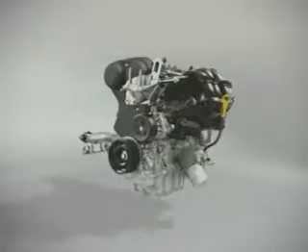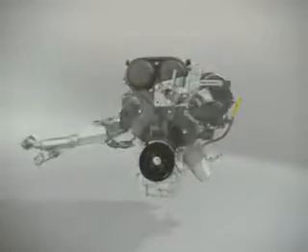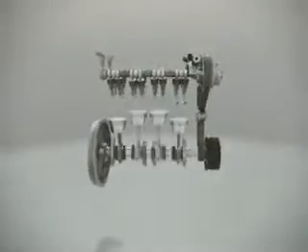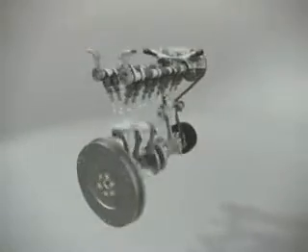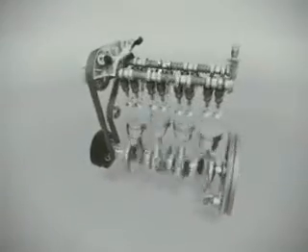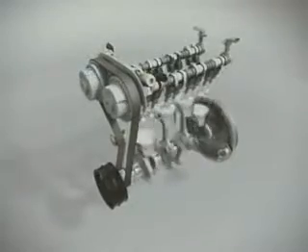We will now take a look at how the twin independent variable cam timing, or Ti VCT, works on the Ford Duratec 1.6 litre double overhead cam engine. The Ti VCT system is used for changing the timing of the intake and exhaust valves relative to the engine ignition at top dead centre during a complete engine cycle. In the case of the Ford double overhead cam engine, the Ti VCT uses the intake camshaft phasing to advance the intake valve opening and the exhaust camshaft phasing to retard the exhaust valve closing.